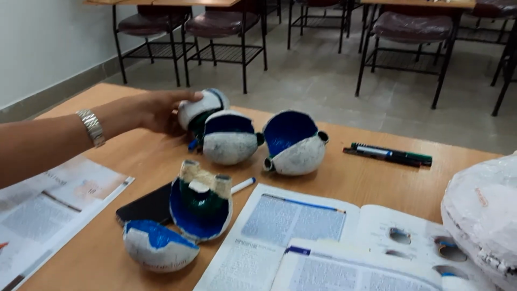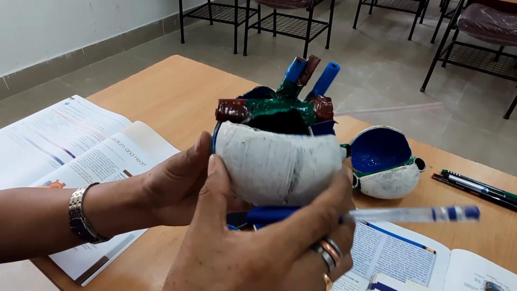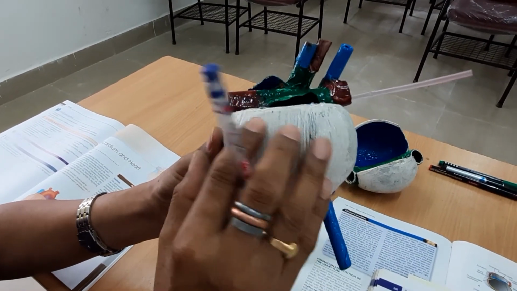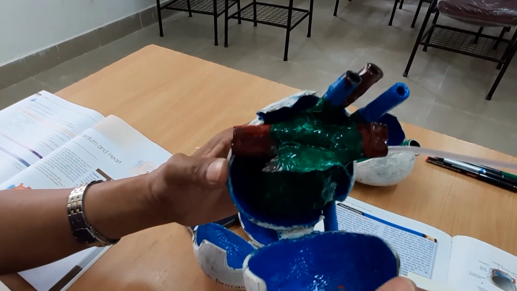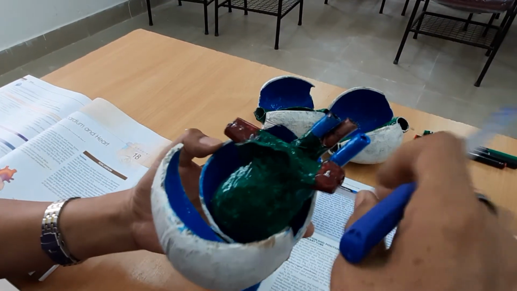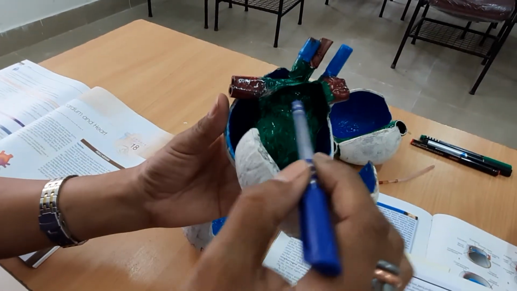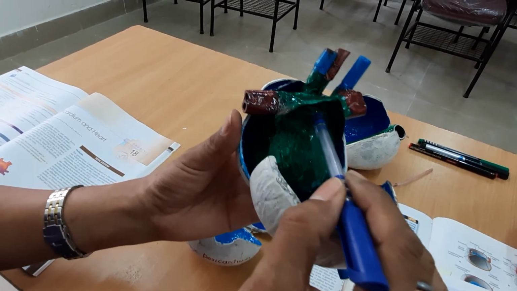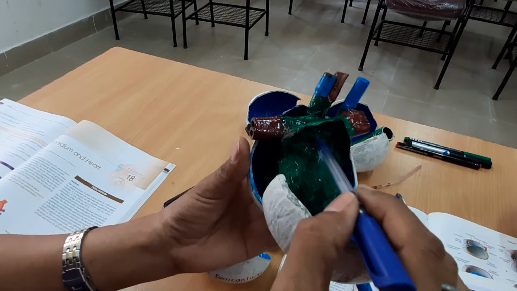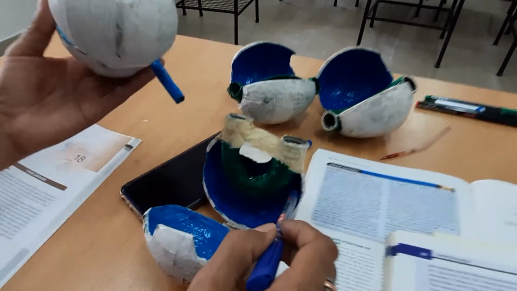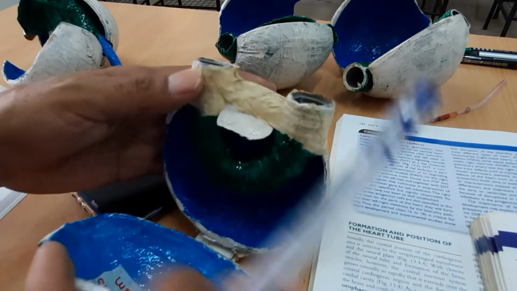In this model we can see this is the outer fibrous pericardium. Then this is the outer parietal layer of the serous pericardium. Now see, this is a blind pocket in the pericardial cavity, so it will be the oblique sinus, posterior to this venous end.